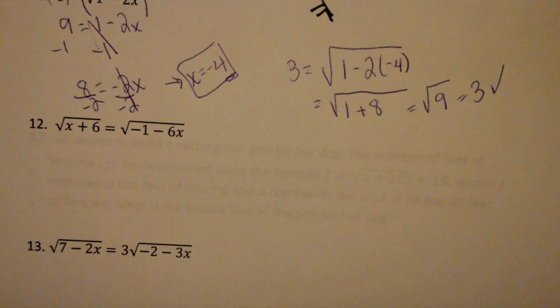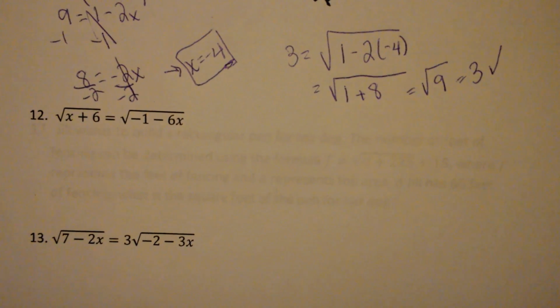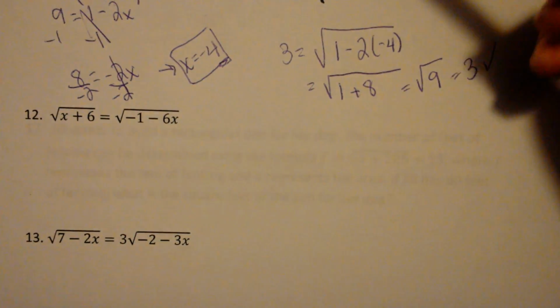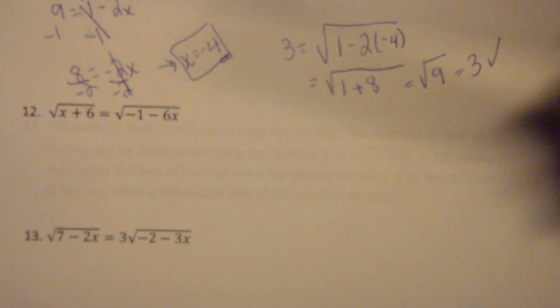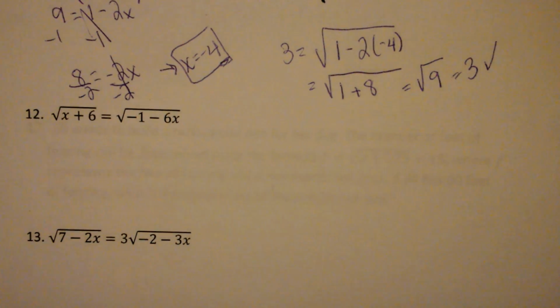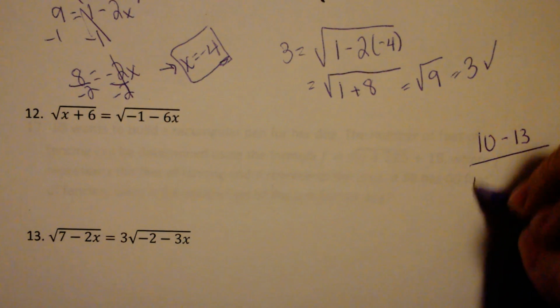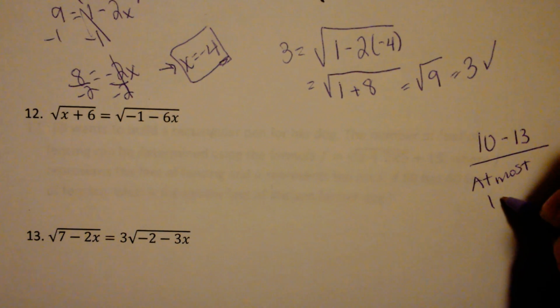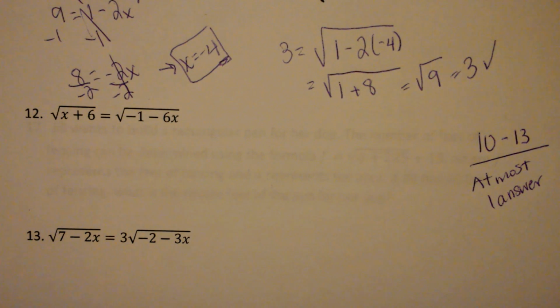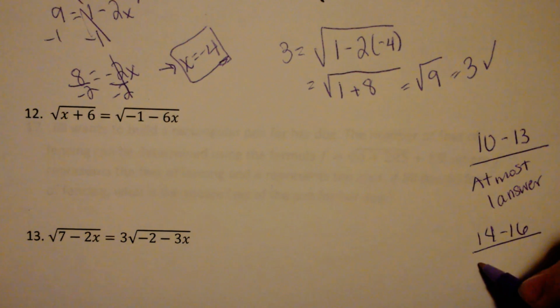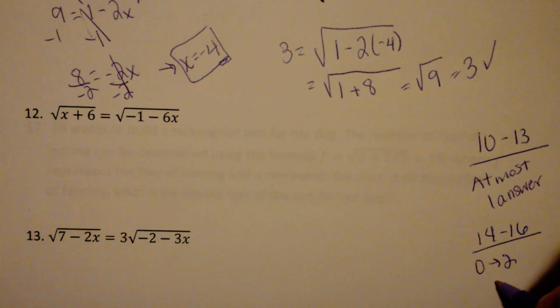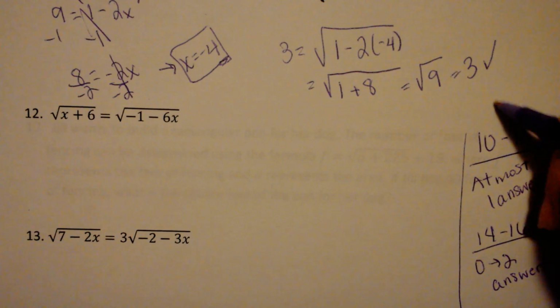Problems like 12 and 13 can be done by hand, but I'll also show you in the calculator. 10 through 14, or let me see. Problems like 10 through 13 are going to have at most one answer. Problems like 14 through 16 could have 0 through 2 answers. Just kind of a little side note.